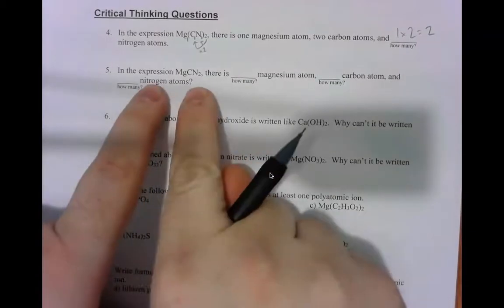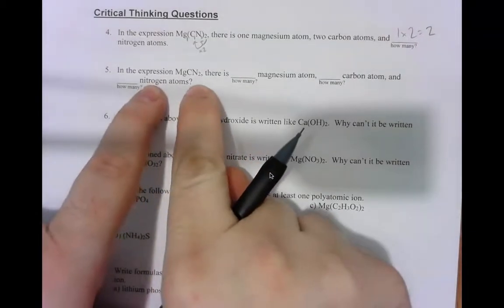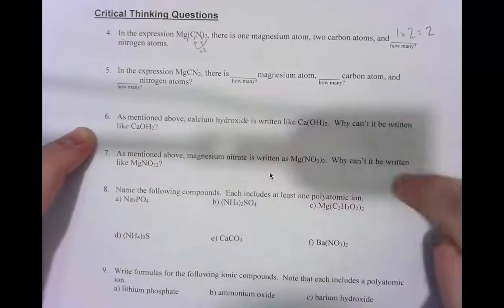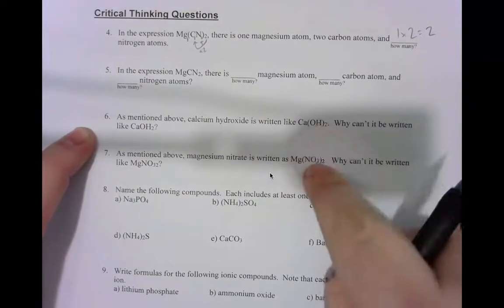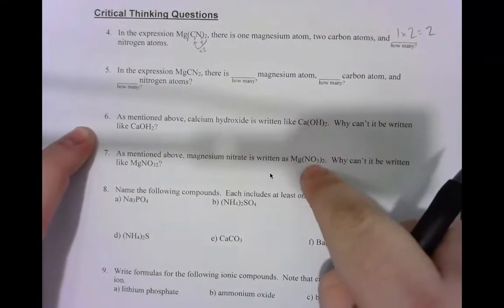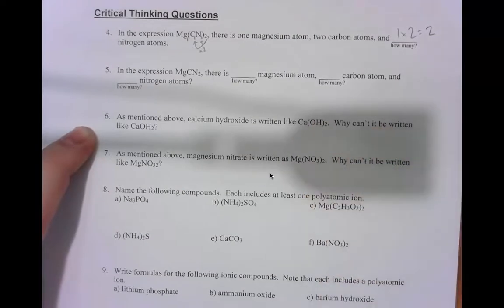So next, you can do the same thing for 5. Questions 6 and 7 are also thinking about the parentheses. Why do we need parentheses in those examples? So think back to what we wrote over here when we were talking about the parentheses.